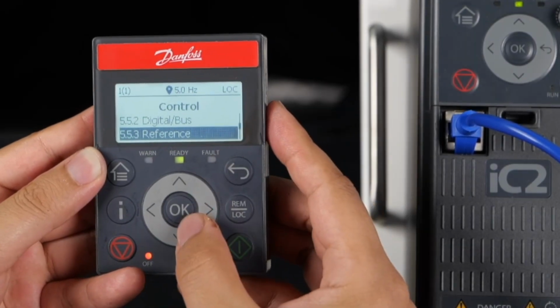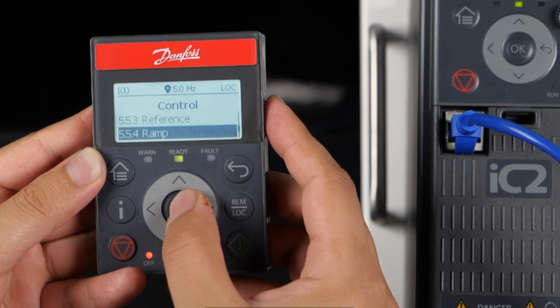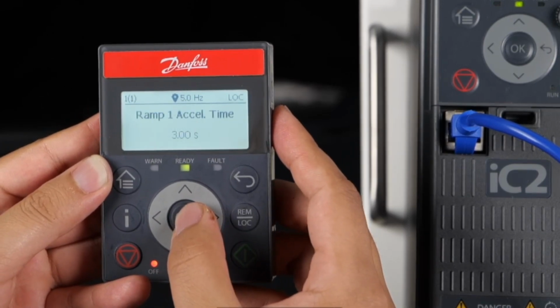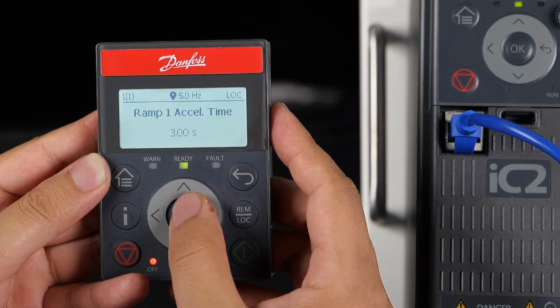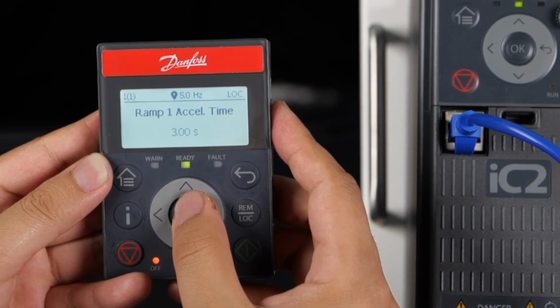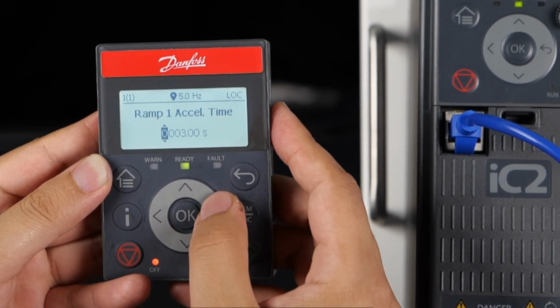For the acceleration and deceleration settings, set parameter 5542. Set the acceleration time according to the actual application. The default is 3 seconds. Now, take 6S as an example.